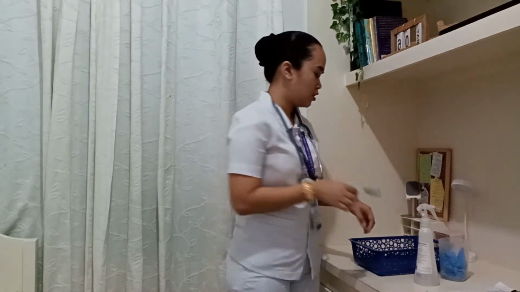Now I am going to determine the scope of the assessment and prepare the necessary equipment needed to conserve time and energy. So the equipment includes a tape measure to measure the patient's abdominal girth, a sharp object such as this ruler for the hypersensitivity test, a stethoscope to listen for the patient's bowel sound, and lastly, a marker to mark at the patient's abdomen. So now I am going to perform proper hand hygiene to deter the spread of pathogenic microorganisms.